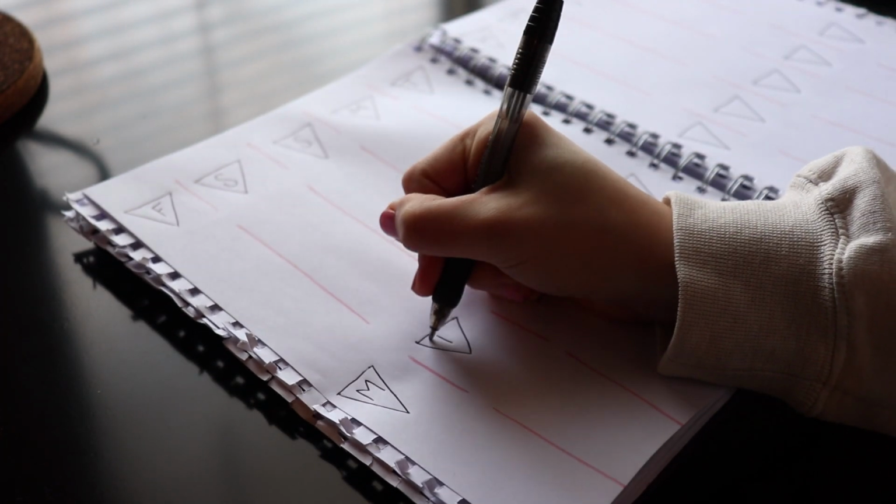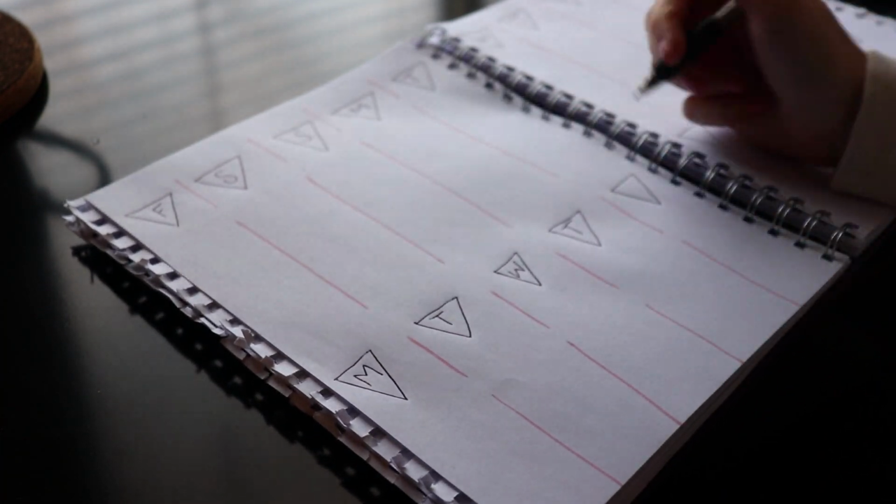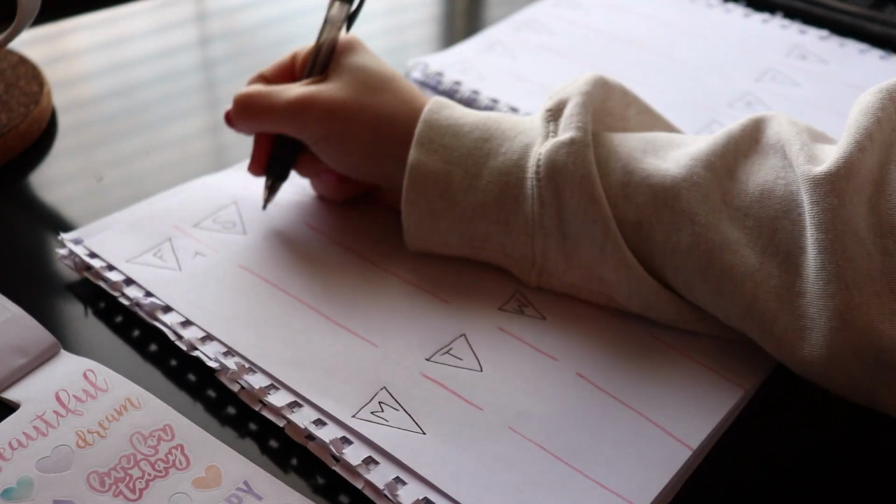You also might have noticed that I've been drawing on my lines using an envelope. That's because I lost my roller. So I just wanted to put that out there.